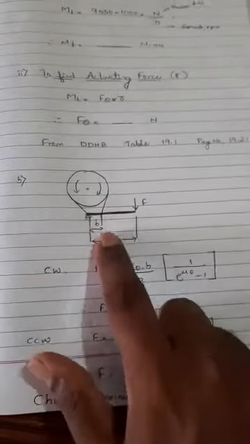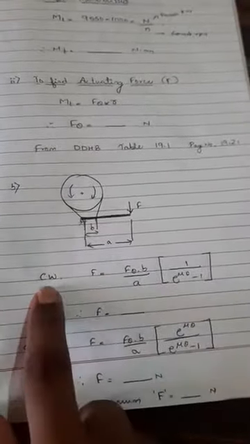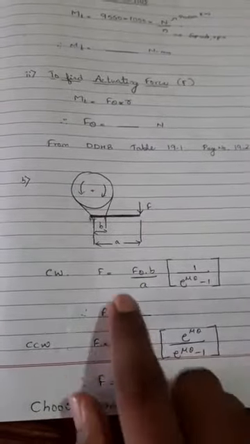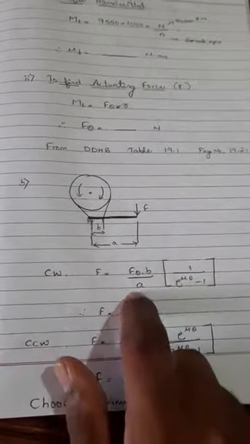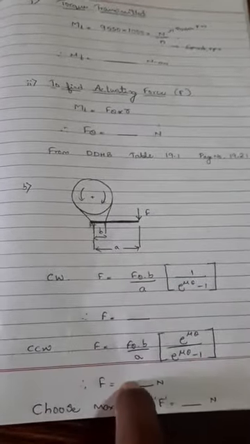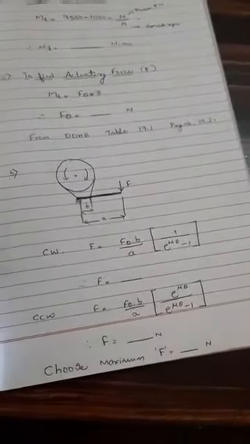Now use the formulas for the simple band brake. Use both formulas, the clockwise formula and the counterclockwise formula, substituting the values of F theta, b, a, and e to the power mu theta. Find both the F values and take the maximum of these two. So the maximum is 383.3 Newton.